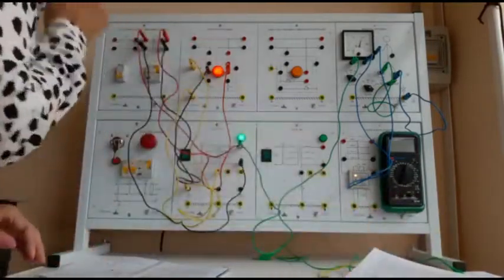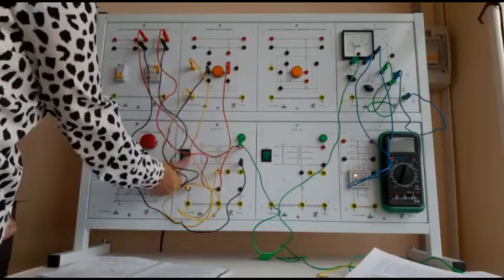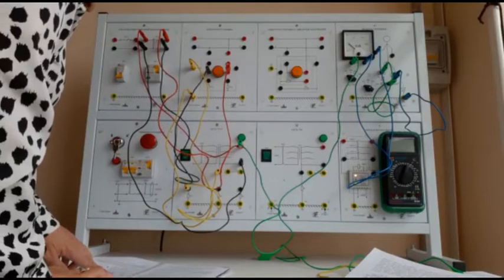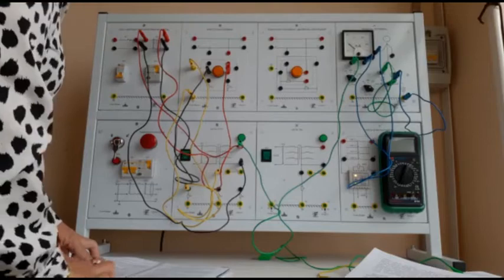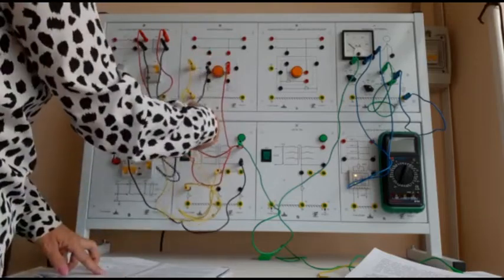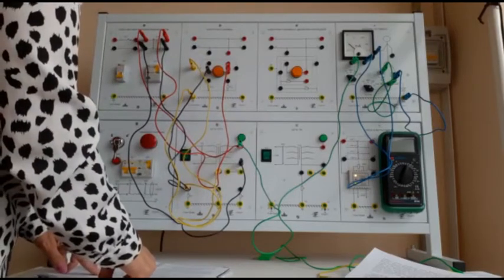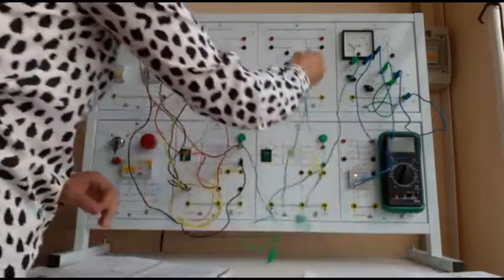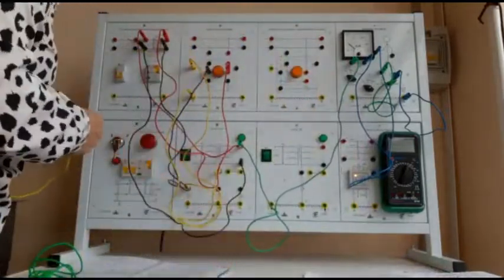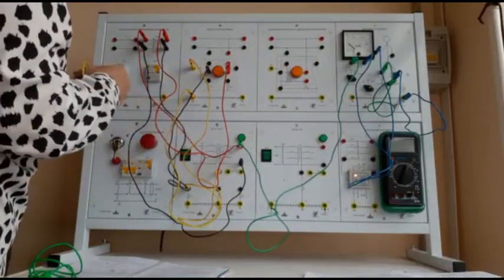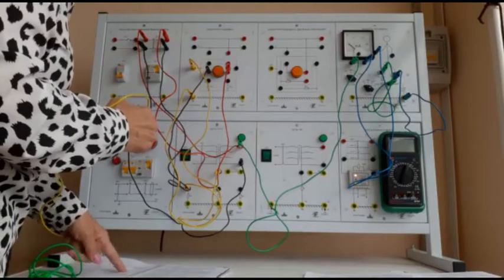Now we shall see the isolation of the electric device. We connect S4 and S3 as shown on the circuit diagram. Please check it. So we take another 2 cables and we make sure that we connect S4 and S3.